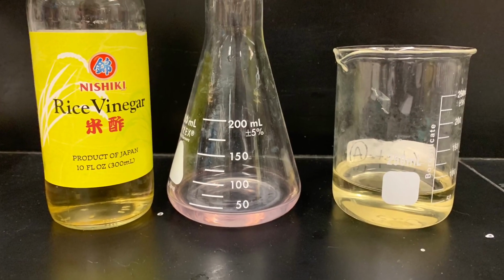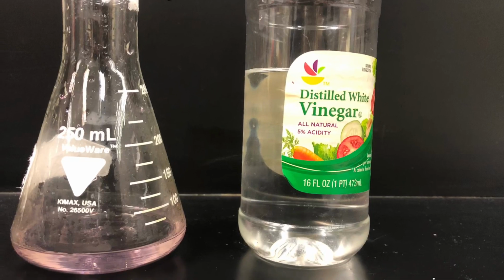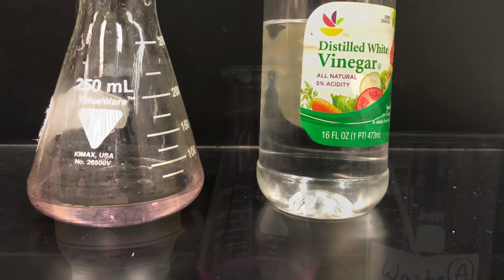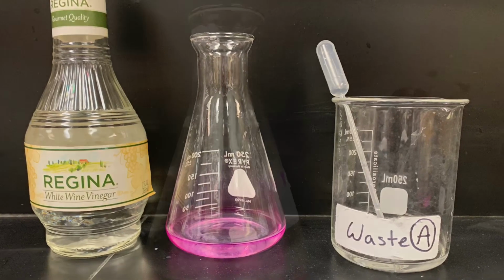This is what a successful titration looks like. This is what an unsuccessful titration looks like.